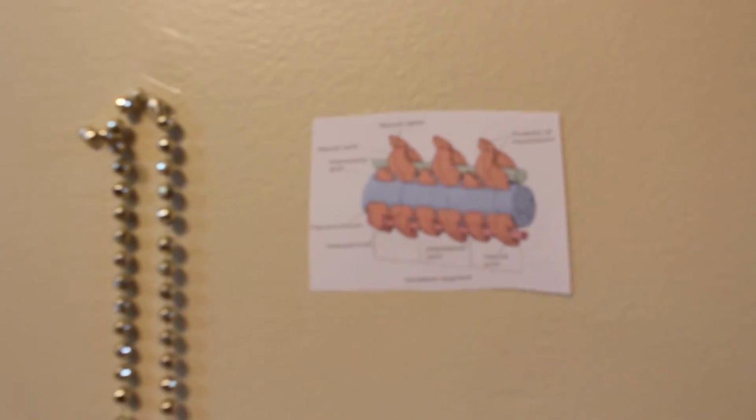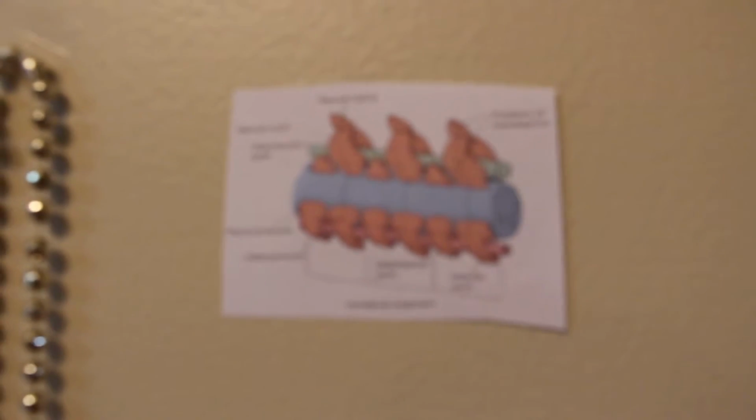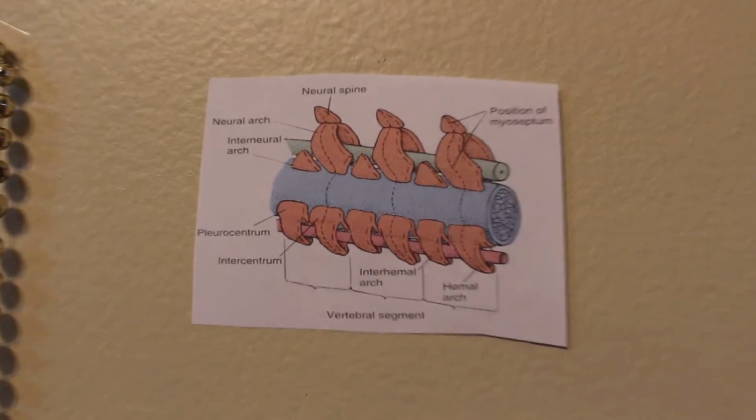Okay, whatever. So, we'll pretend that these are fused and these are closer together. What would happen is they would articulate better, and the zygapophyses would not allow for twisting.